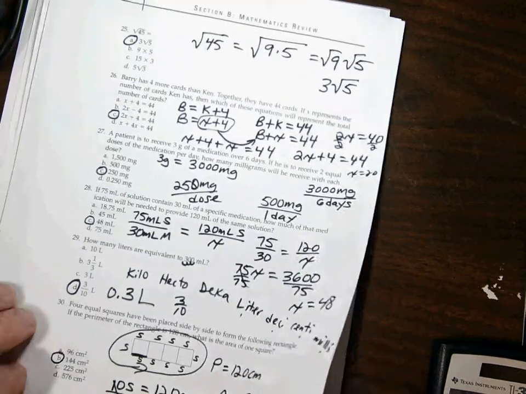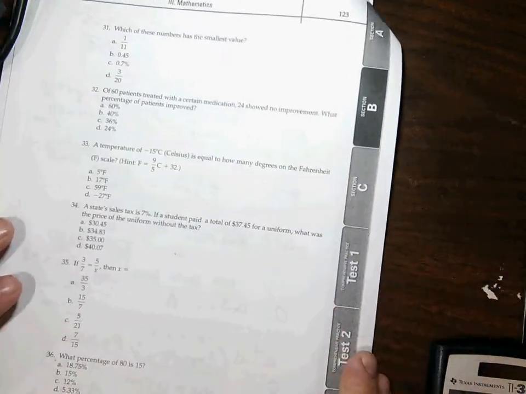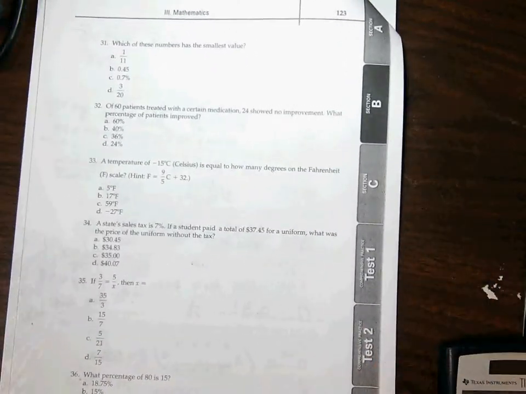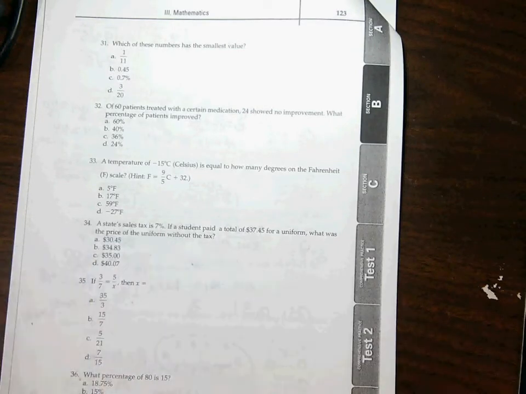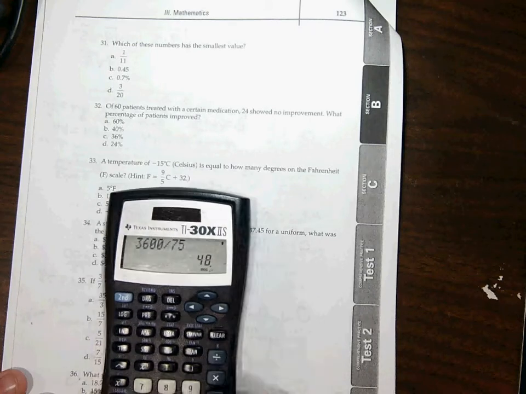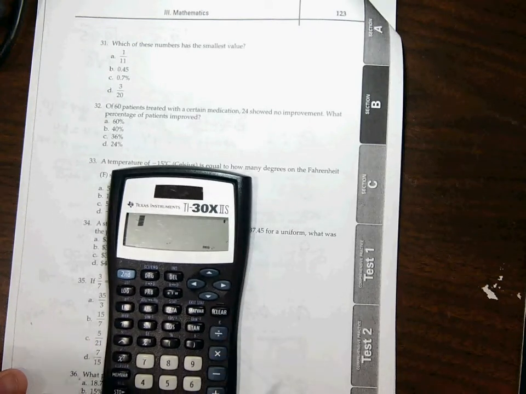31. I may have to break this up into 3 videos. We'll see. Which one of these numbers is the smallest value? Well, we need to get some consistency. You can make them all fractions, make them all percents, make them all decimals. I think making them all decimals would be the easiest, right? So we can compare them side by side.